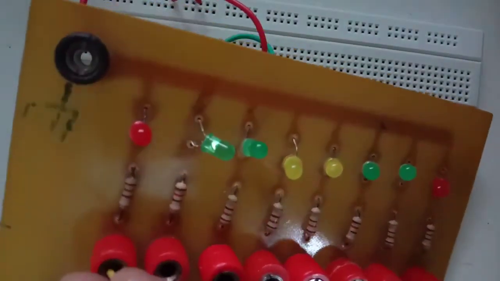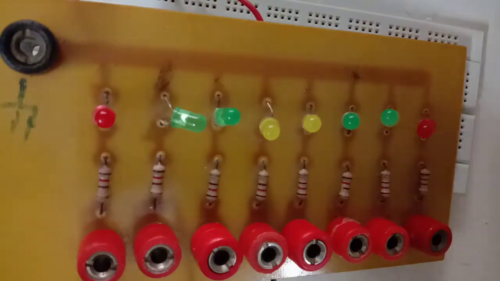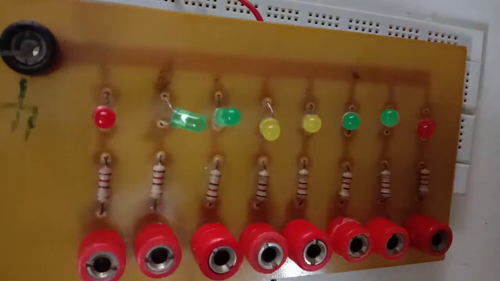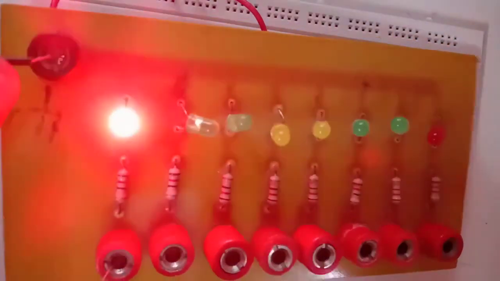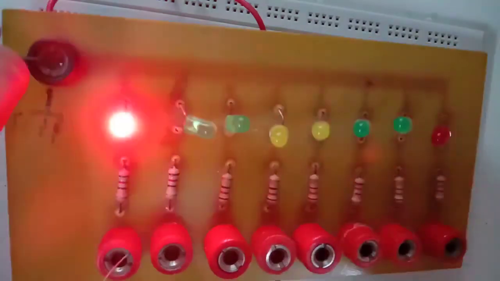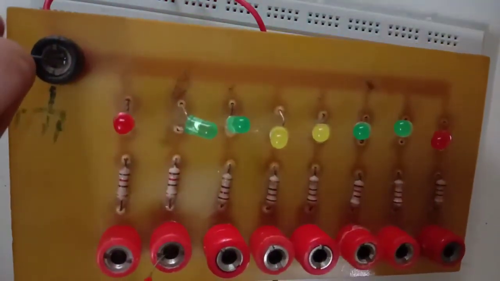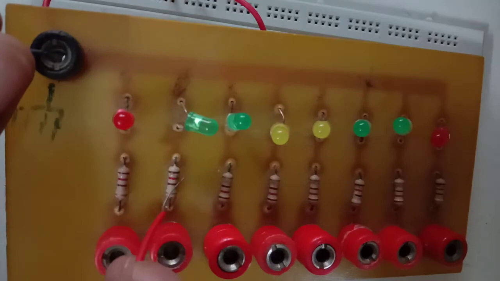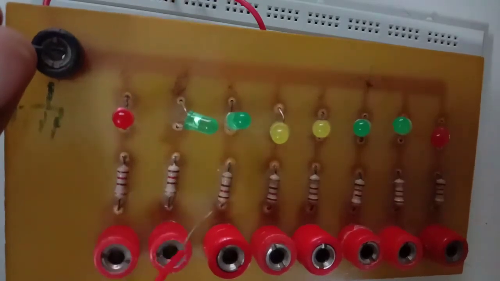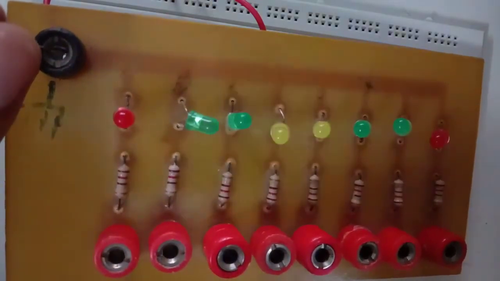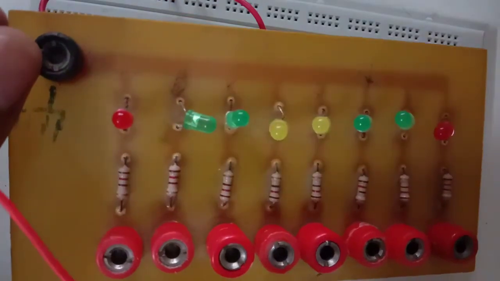Just I will show you. See the testing. This is negative connected to here and the plus 5 volt supply connected here. If the LED glows, it means it is okay. If it does not light, somewhere there is a problem, so we cannot utilize this LED now. Third one okay. Fourth one okay. Like this you can test the LED bank.